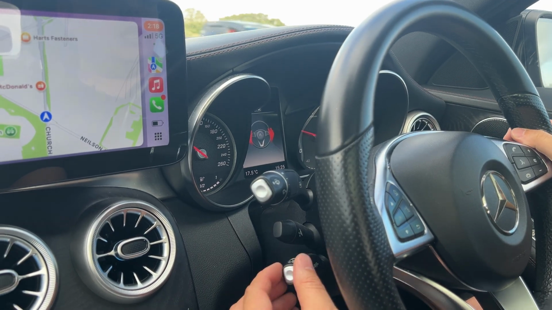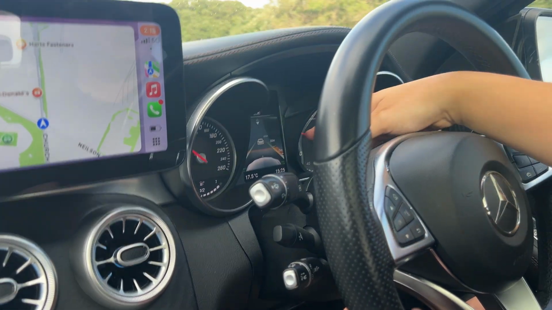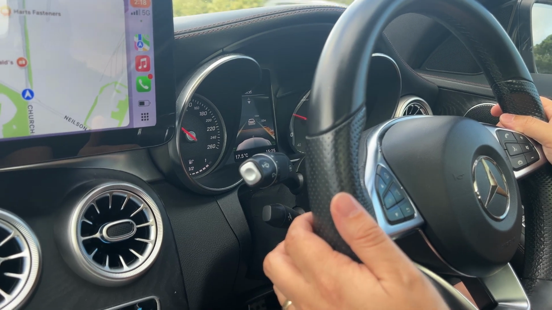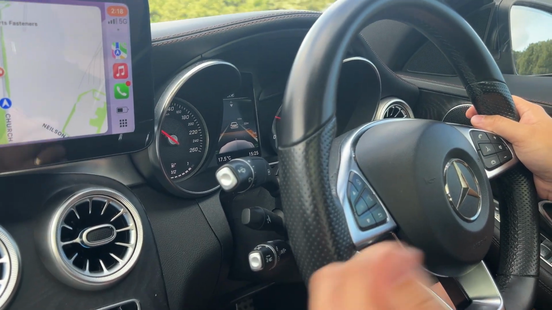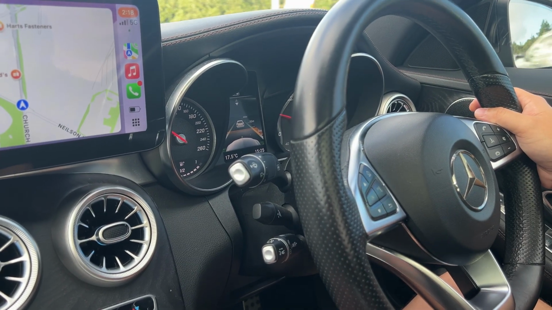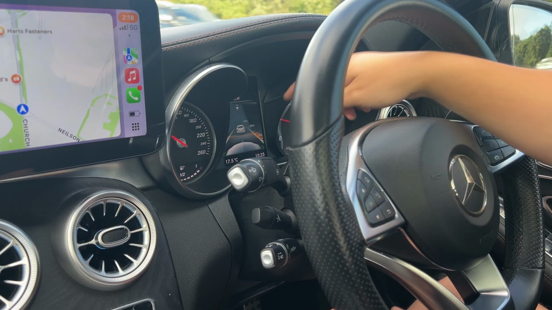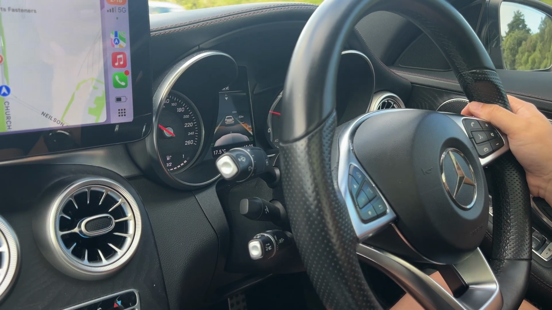Now this distance is actually dependent on the speed you're going. So obviously if you're going slower, if you're in traffic, then the following distance will change as well.